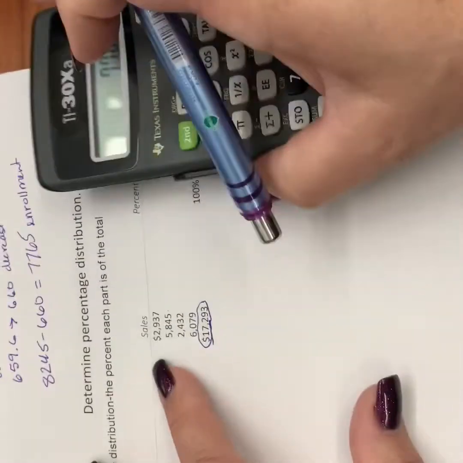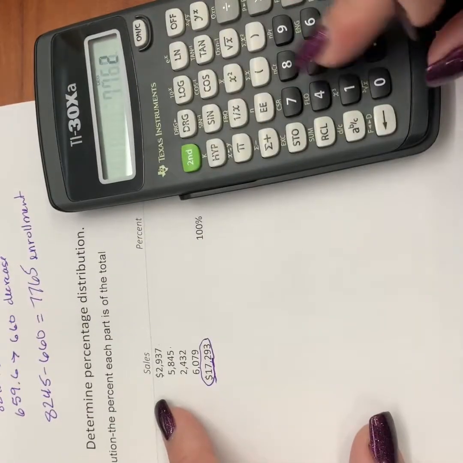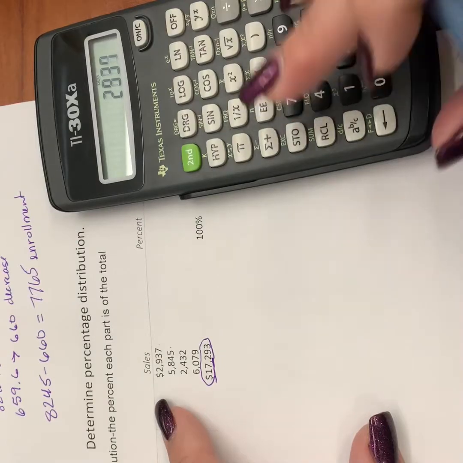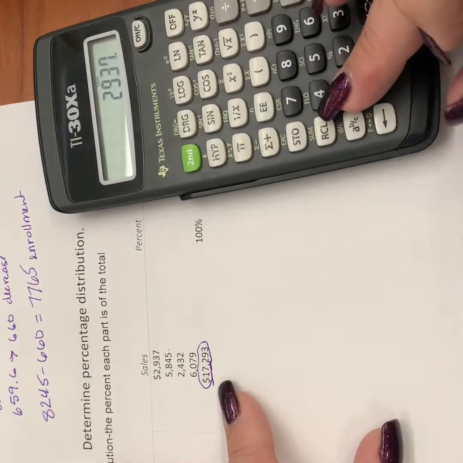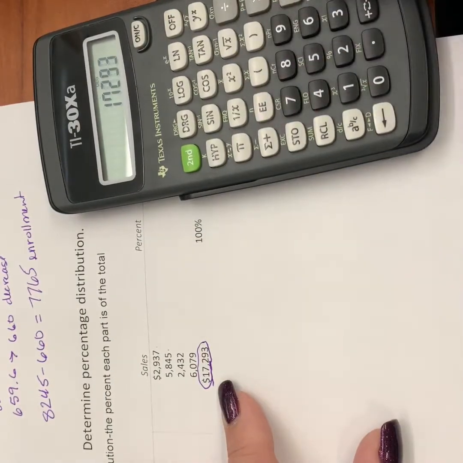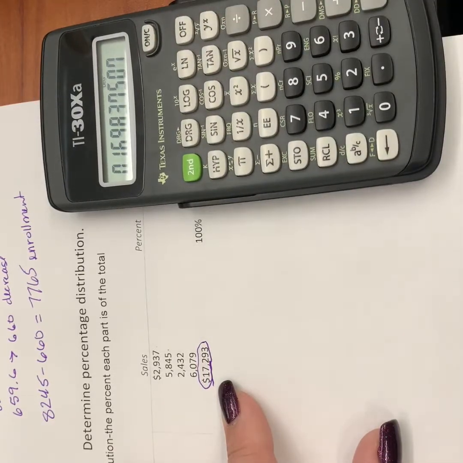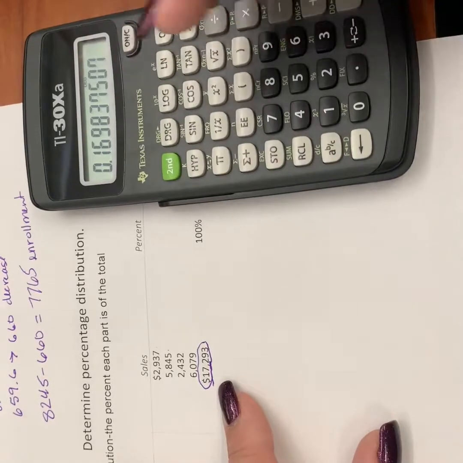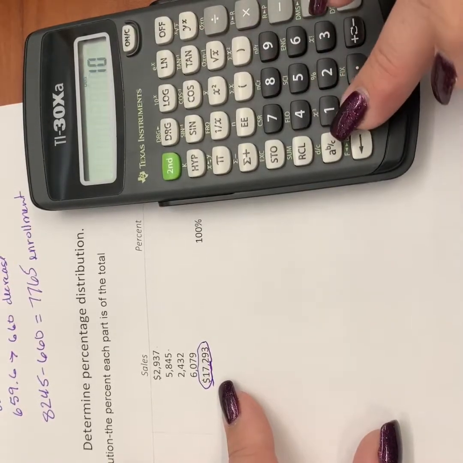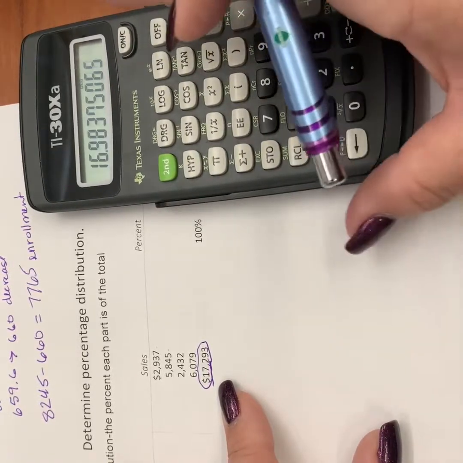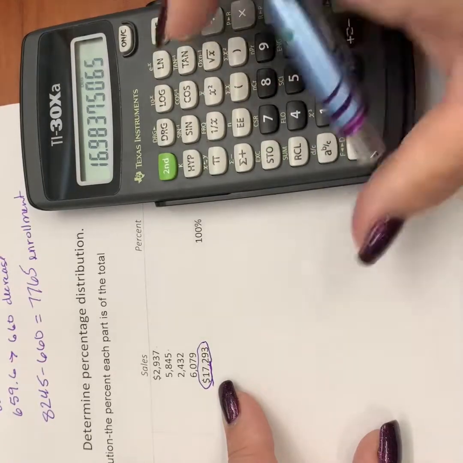So basically I'm going to take the $2,937 and I'm going to divide it by the $17,293. That's going to give me roughly 16 point, see the decimal point right here? So then I have to multiply it by 100 to make it a percent. So that's going to give me 16.98%.